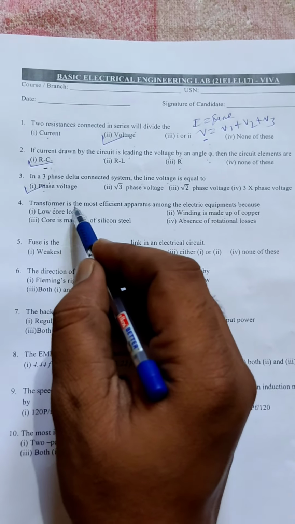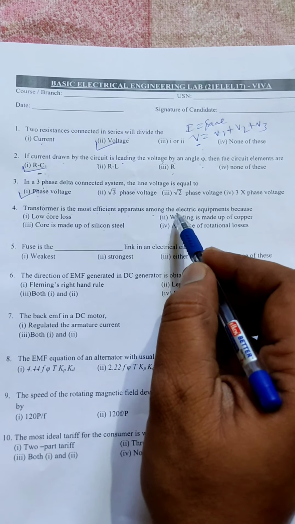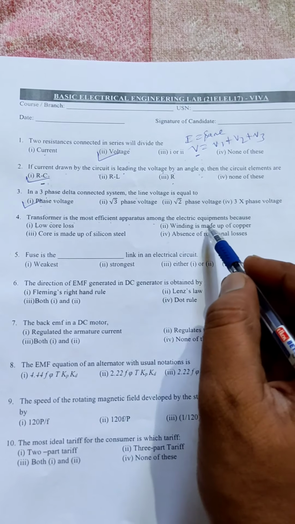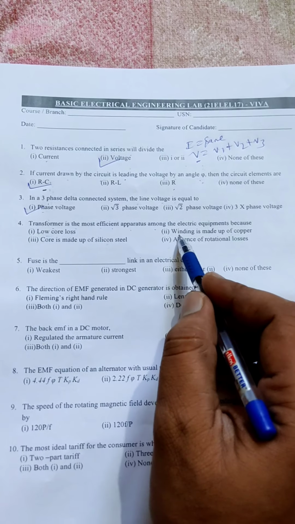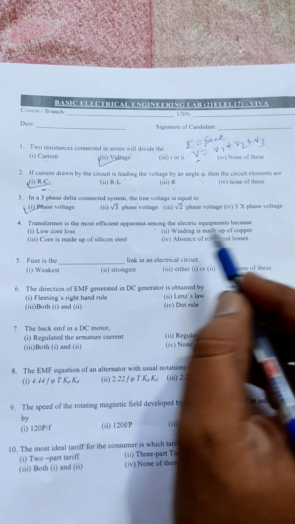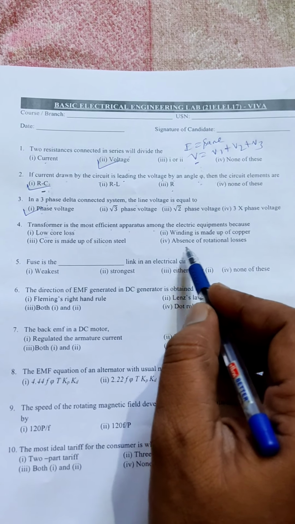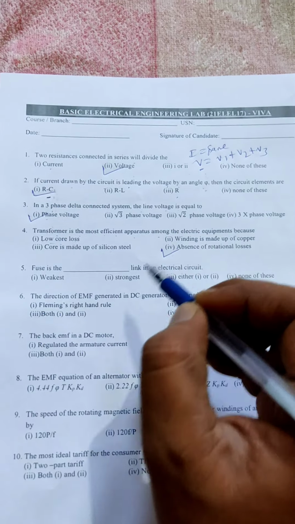Next, the transformer is the most efficient apparatus among electrical equipment. Because of what? Low core loss, winding made of copper, core made of silicon steel, or absence of rotational losses. The last option is correct.